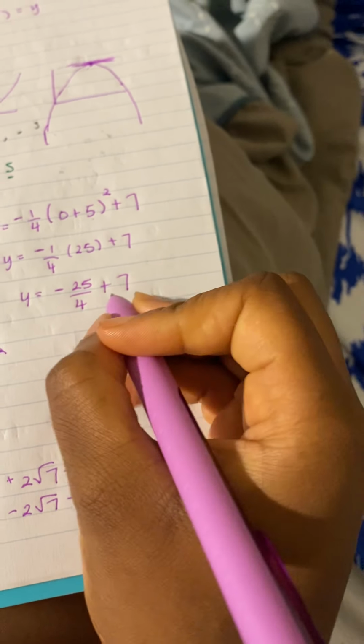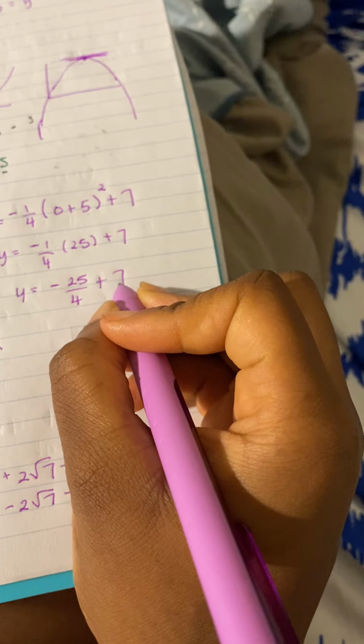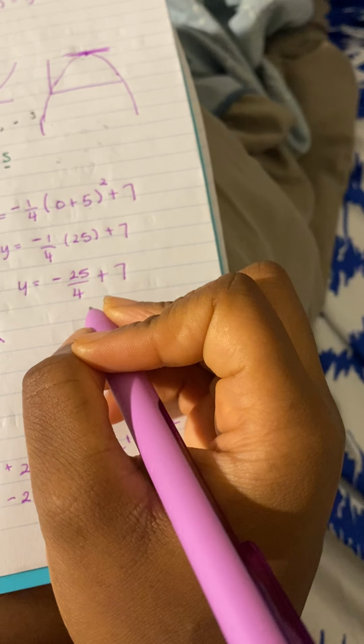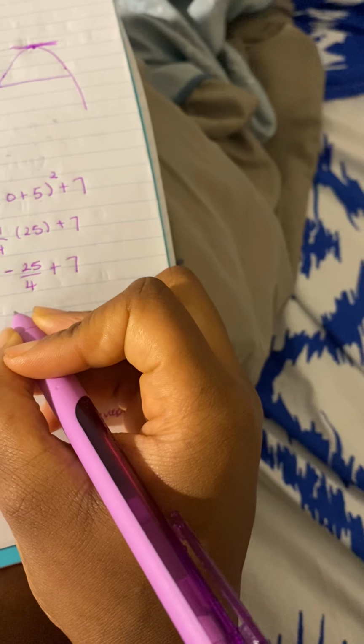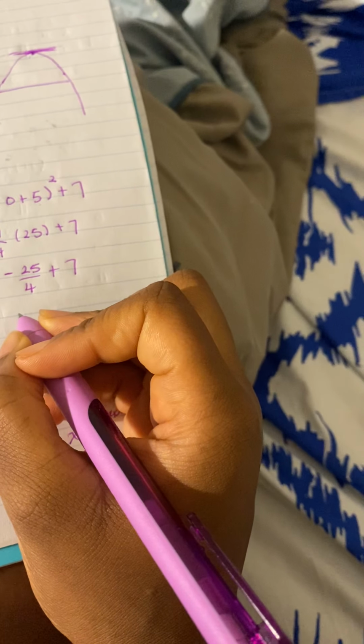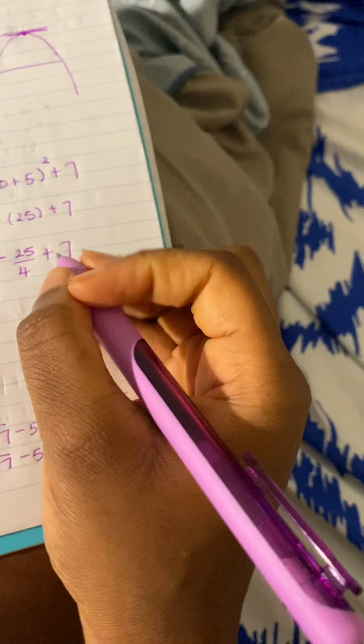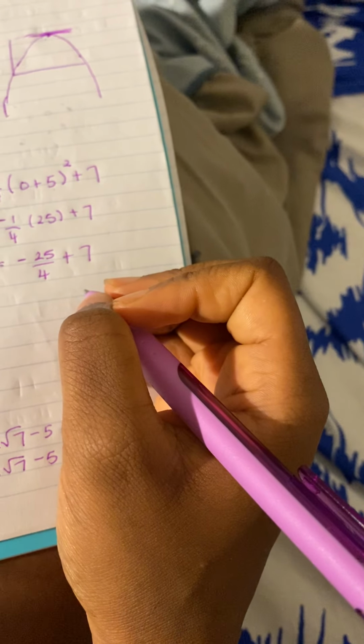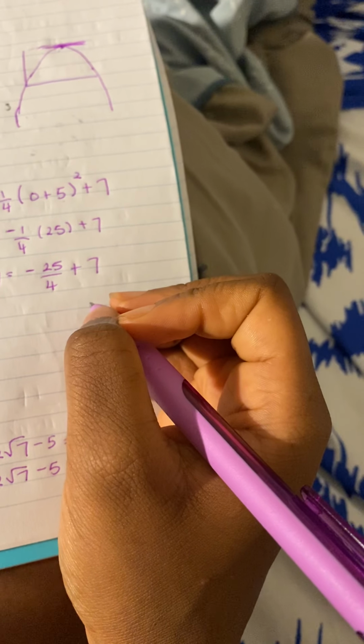And in order to combine these together, we have to make the denominators the same.